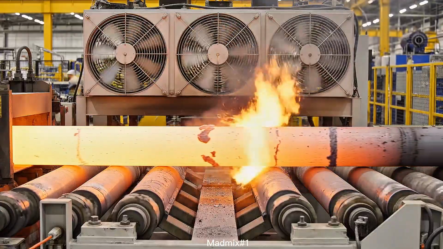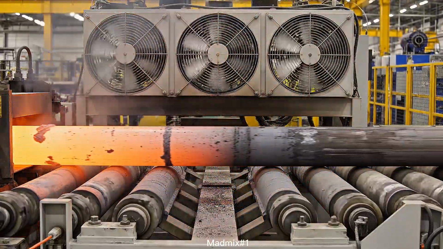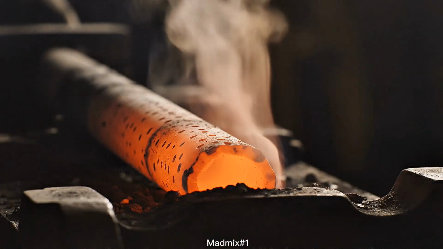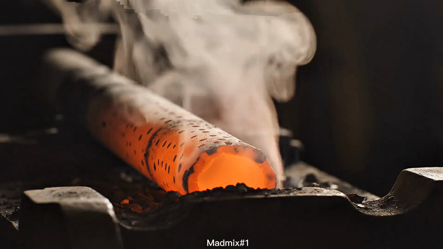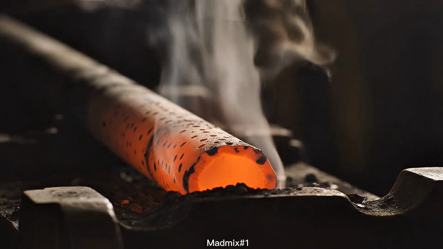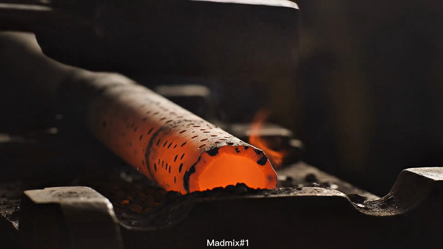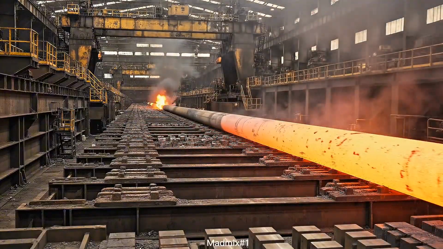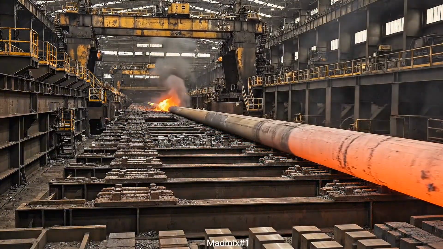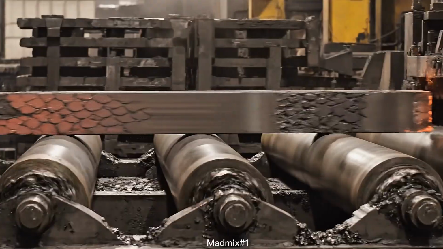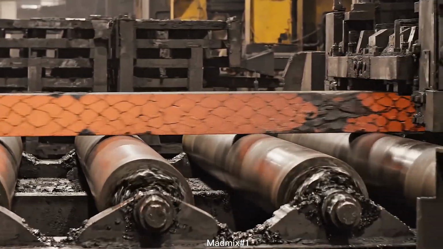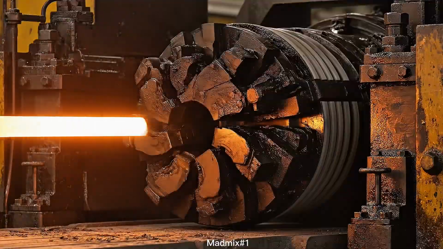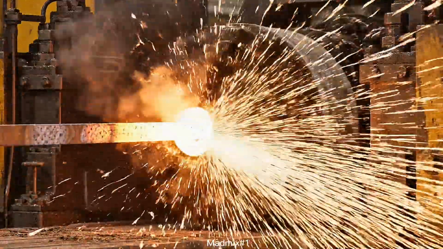Airflow controls the cooling rate. Residual heat escapes as steam. The rod cools evenly along its length. The cooled rod is redirected toward the next forming section. A rotating head prepares the rod for coiling.